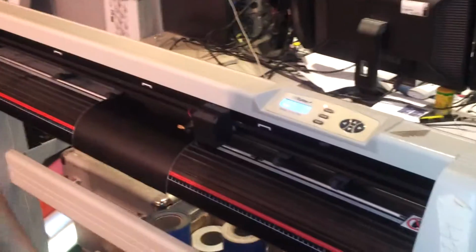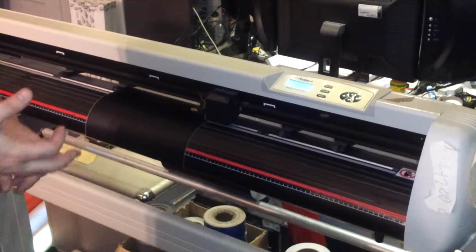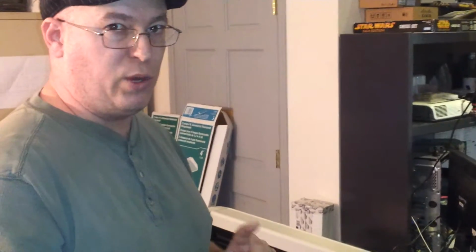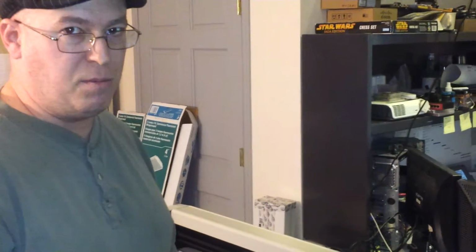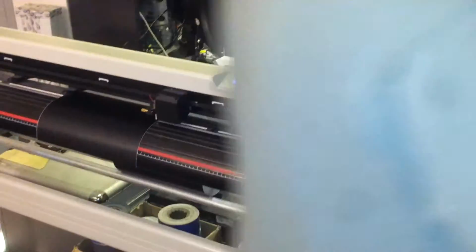Is that for what thickness of vinyl? This is for standard vinyl. Standard vinyl. Okay. Heavier vinyls like reflective and metal are going to be different. You're going to require a higher pressure and a lower speed because it's a lot denser material, actually metal backed, where this is just standard vinyl. It's very simple and thin. Okay.